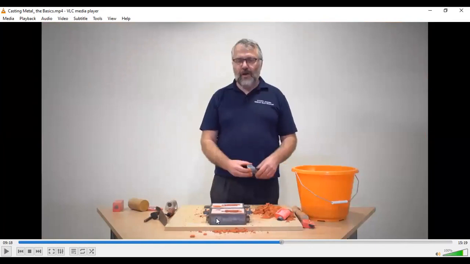So that sprue cavity that we made will go into that cavity that he made, and then through that gate it will enter the mold cavity, right?